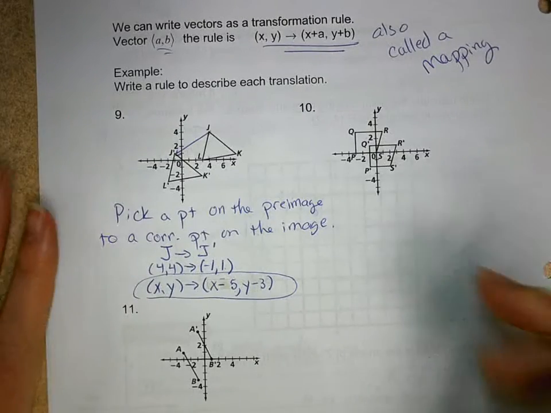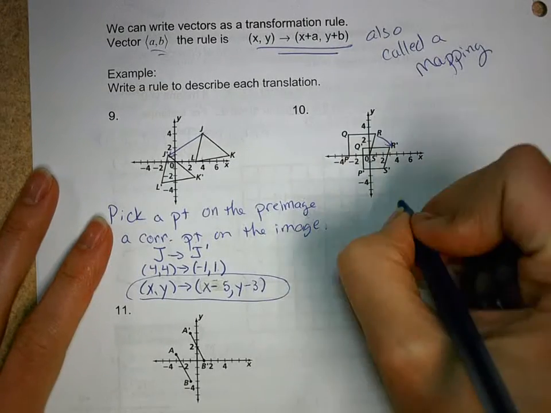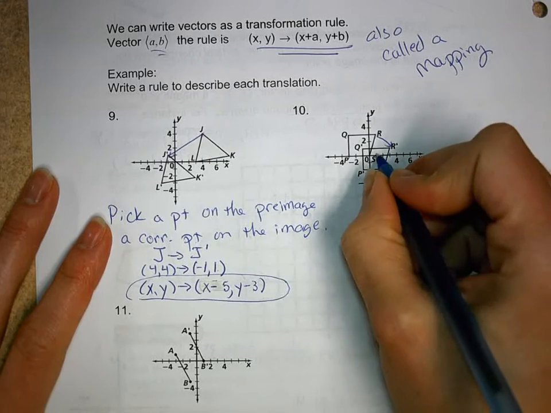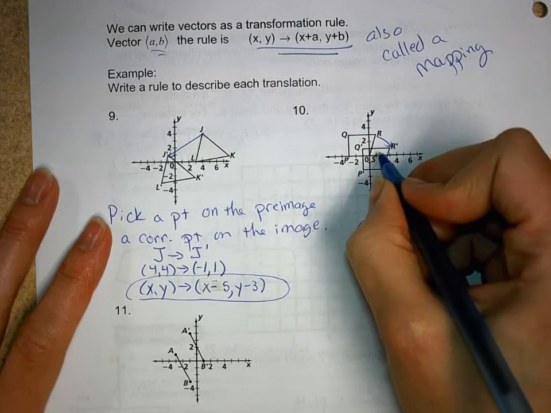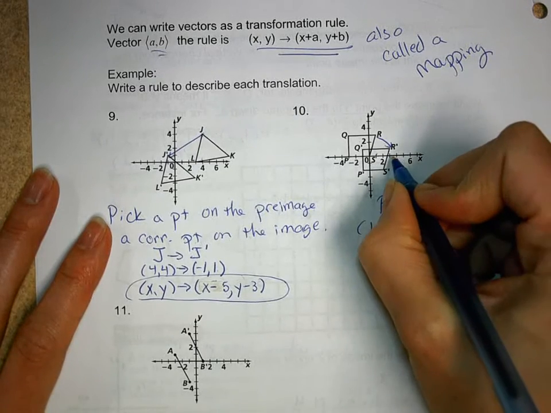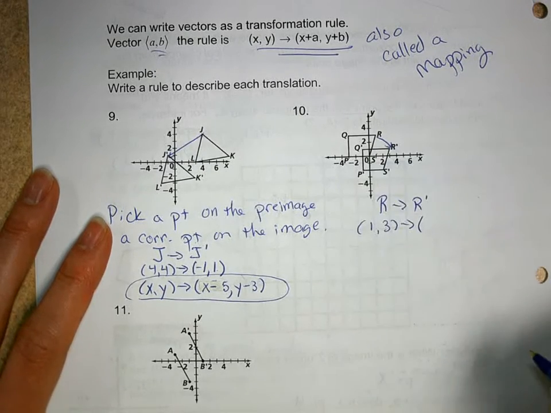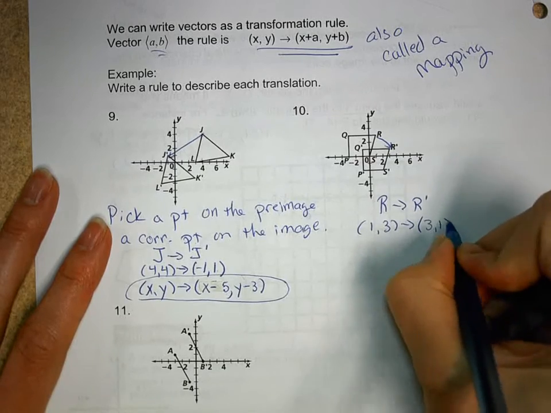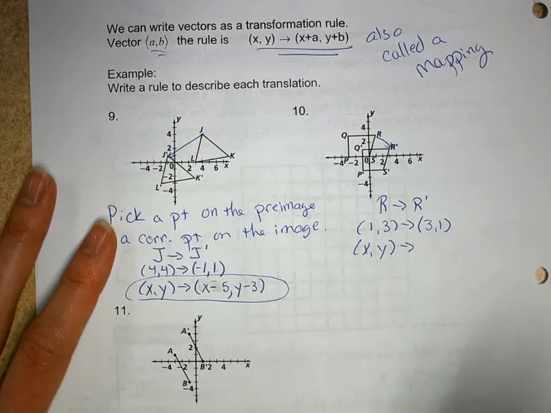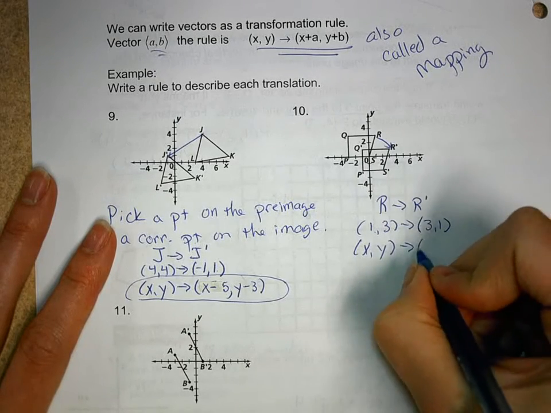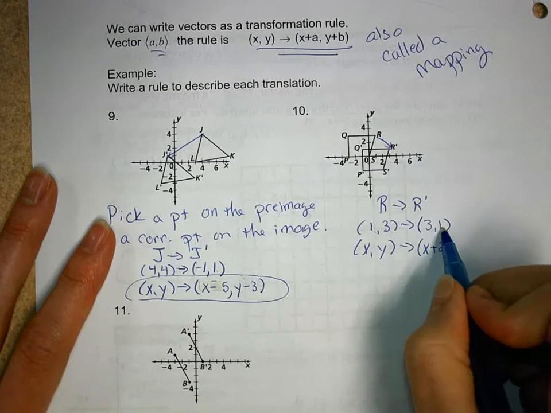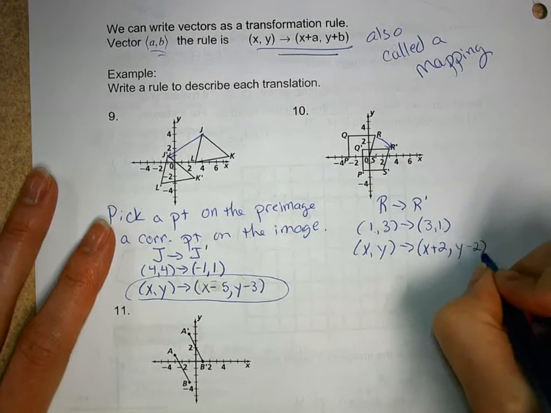So let's do the same thing on this other side. I'm going to pick R to R prime. So I start, R is over here at, if I can read this, 1, 3. And R prime is over here at 3, 1, I do believe. So how would I change these two? Because remember, this is going to be my translation rule. How do I go from 1 to 3? Well, I added 2. So that's going to be x plus 2. But how do I go 3 to 1? I subtracted 2, so y minus 2.